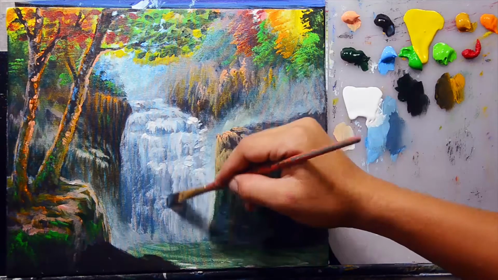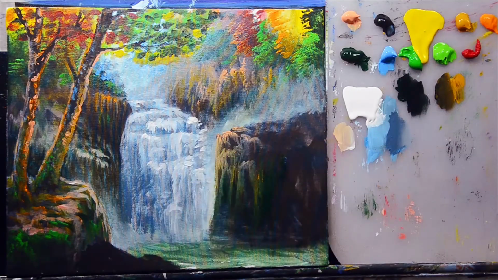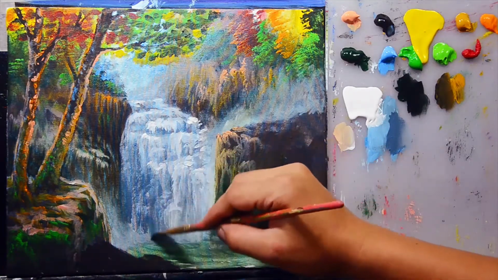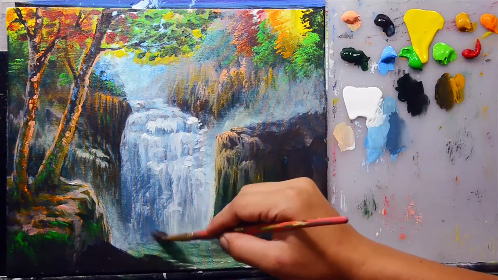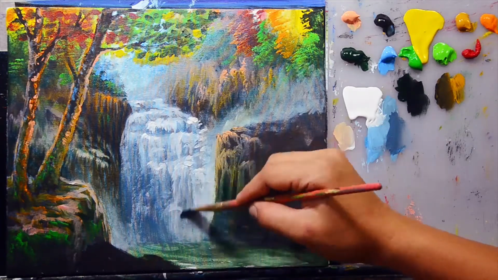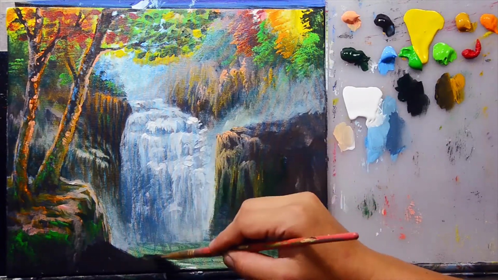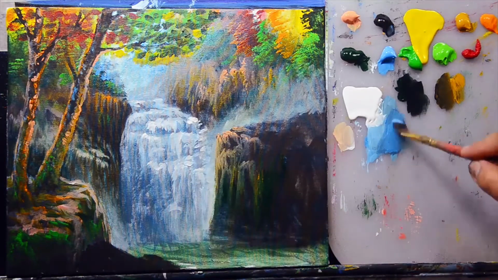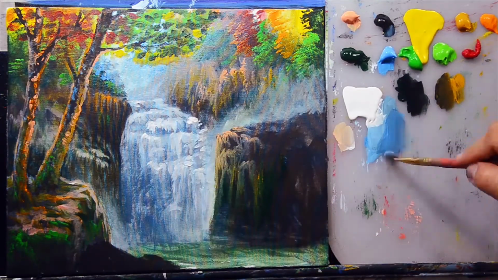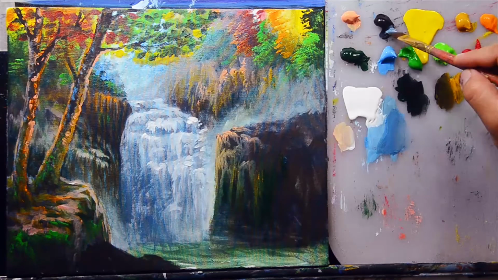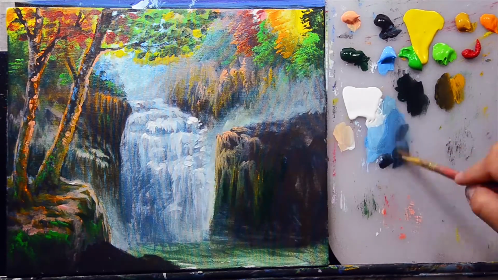That one there. Going to mix again the blue and the marsh black color to create more dark blue color, but it should be more cobalt blue.